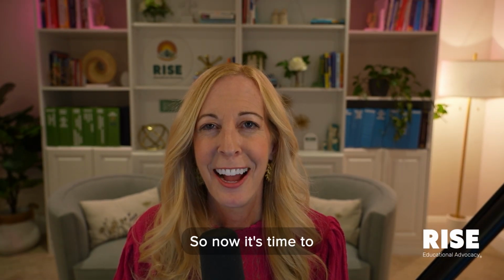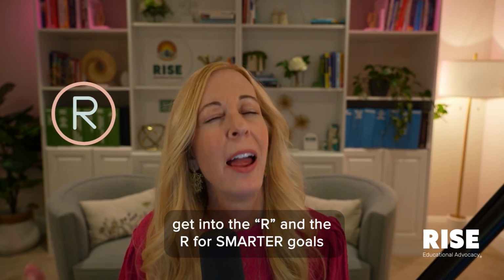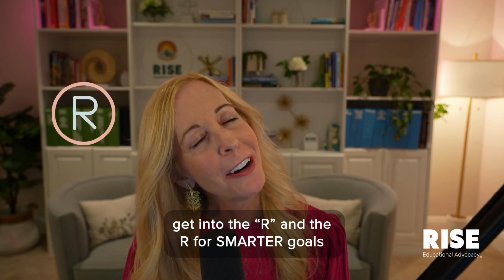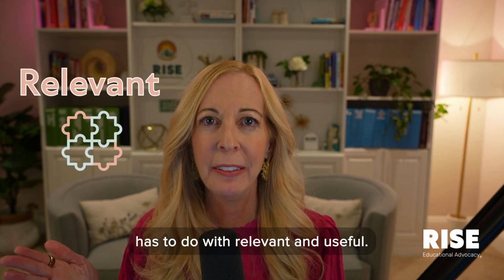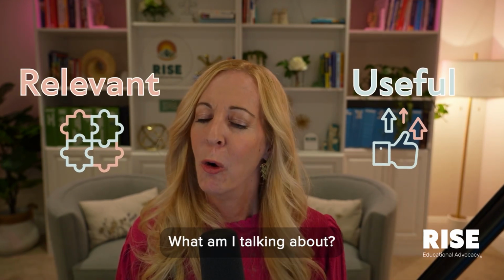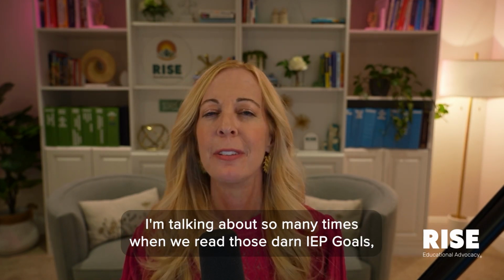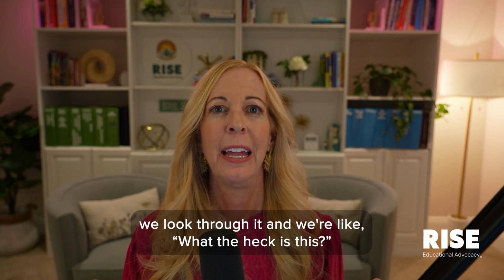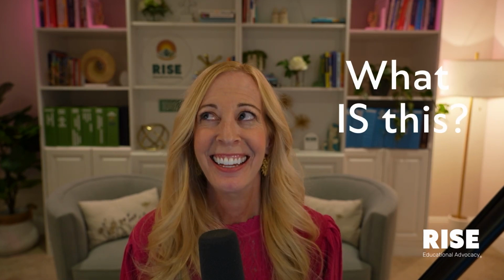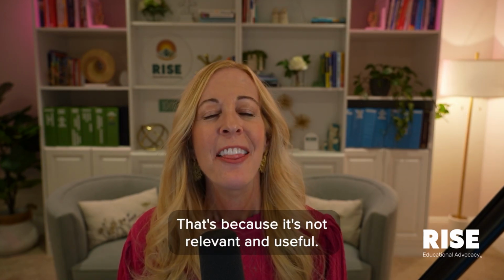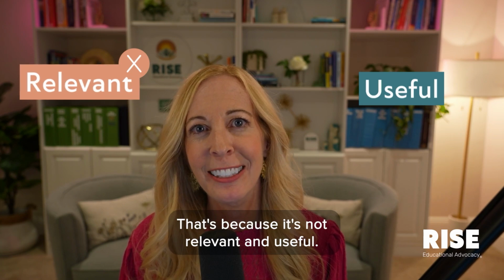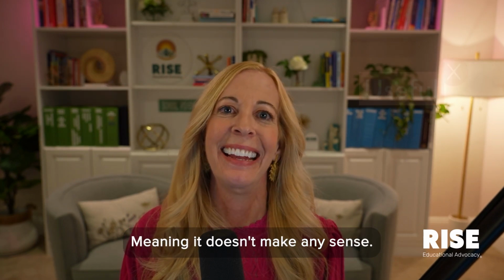So now it's time to get into the R, and the R for SMARTER goals has to do with relevant and useful. What am I talking about? I'm talking about so many times when we read those darn IEP goals, we look through it and we're like, what the heck is this? It's a nightmare to read. That's because it's not relevant and useful, meaning it doesn't make any sense.